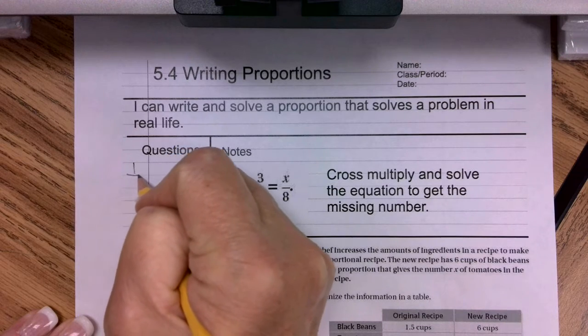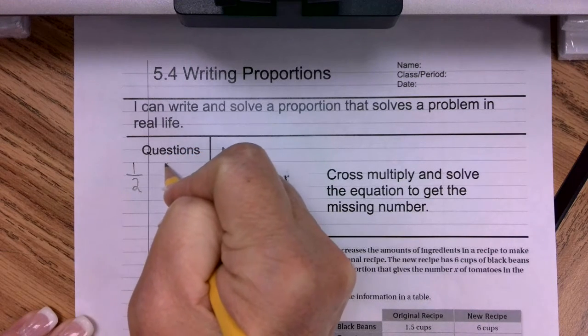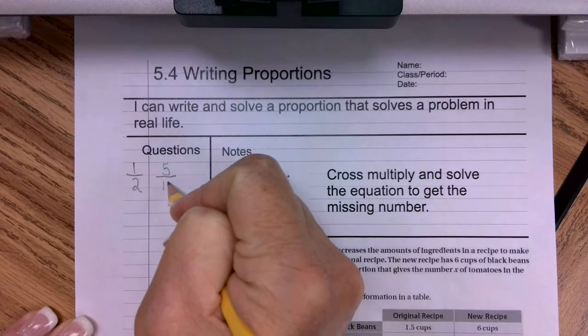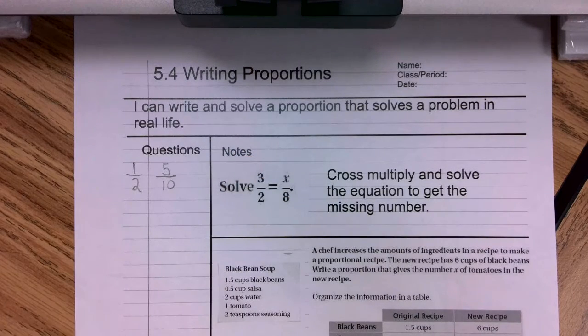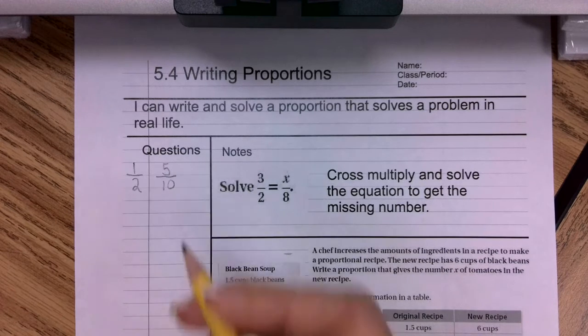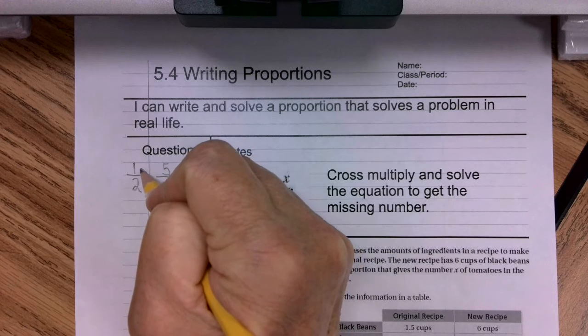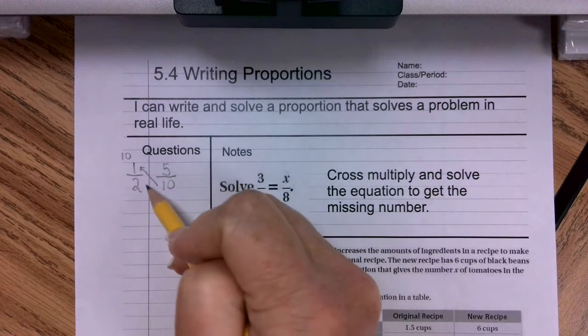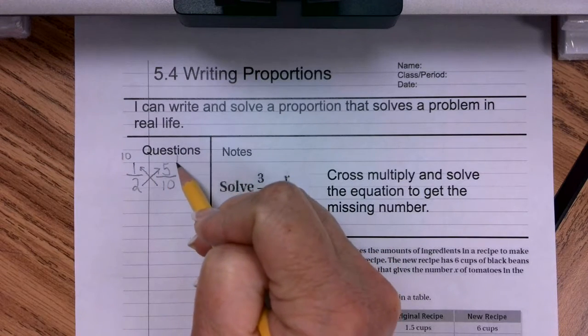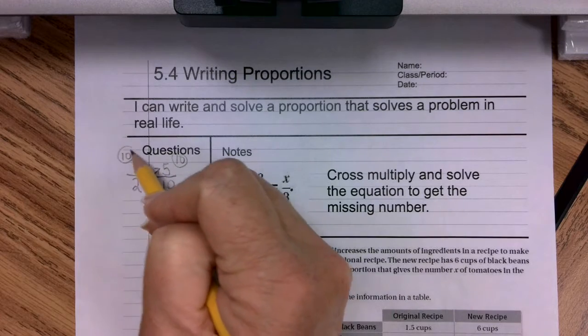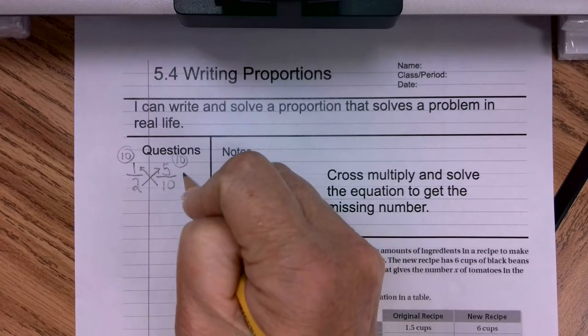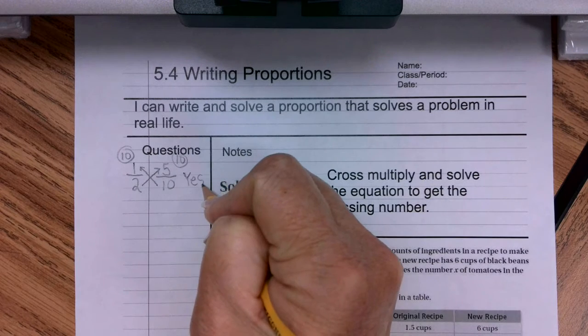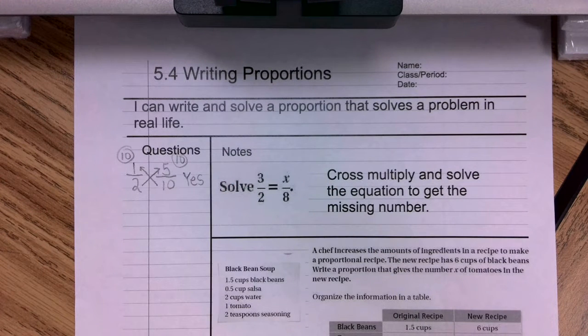So, if you'll remember from a couple weeks back, if we had two ratios and we were trying to figure out whether those ratios formed a proportion or not, we could cross multiply and do 1 times 10 to get 10, and 2 times 5 to get 10. And if those numbers matched, we said that those two ratios were proportional, so they were equivalent, they were equal.